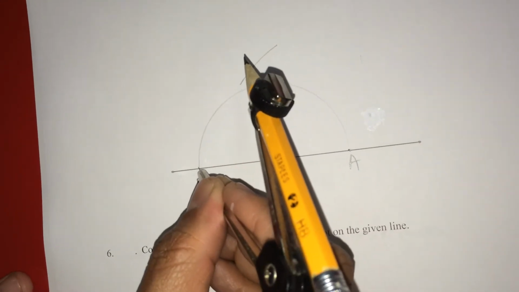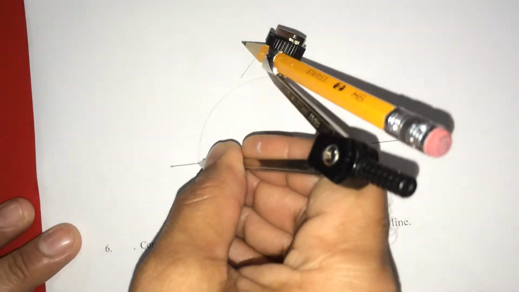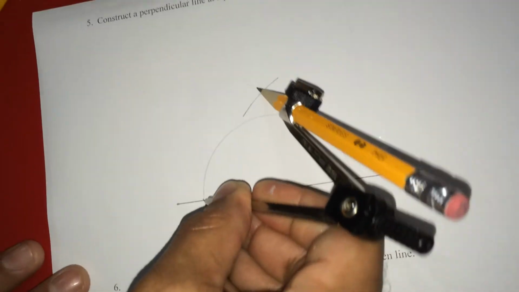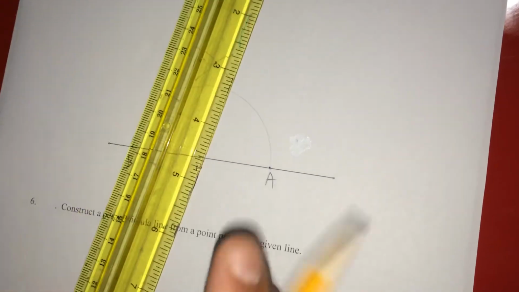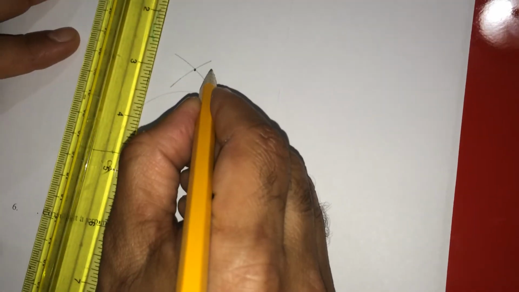This time I take B as center and draw one more arc like this. Now these two arcs are intersecting at this point. You can call this Q, if you want.